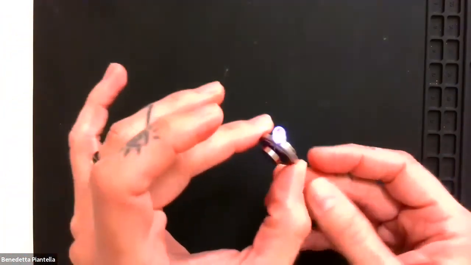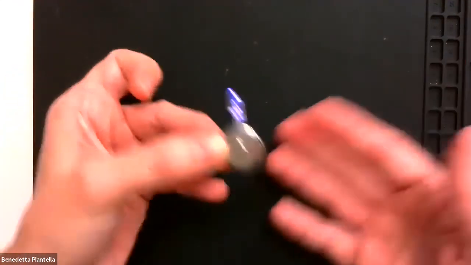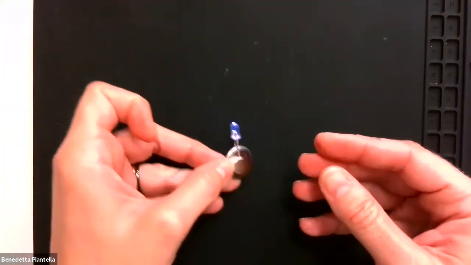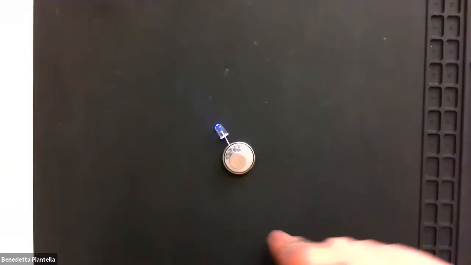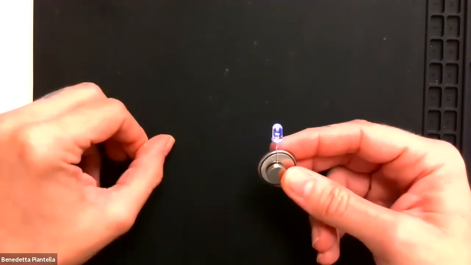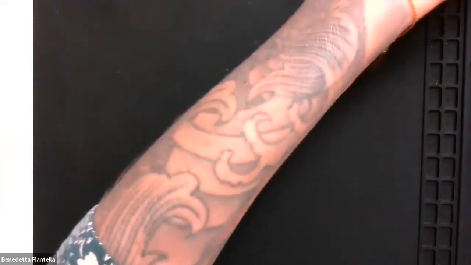Then you can use this as a fridge magnet, or you could make an entire picture with a bunch of different LED magnets, and you can create whatever design. I don't recommend throwing them, but if they do come across a magnetic surface, they will stick.